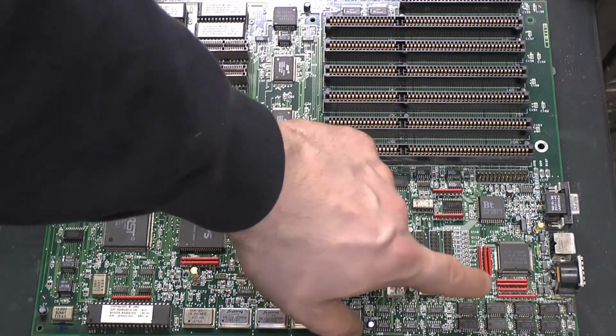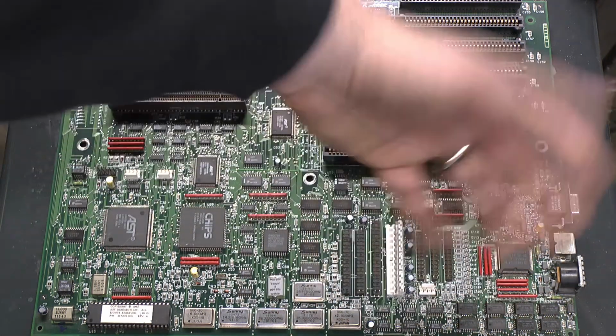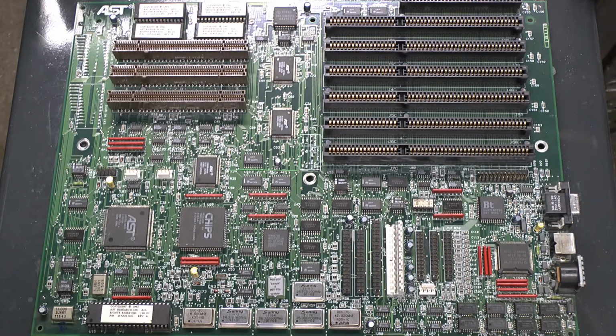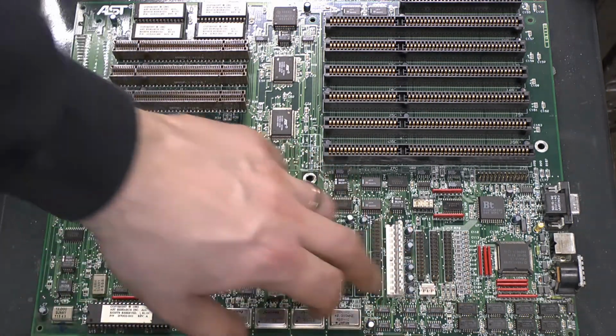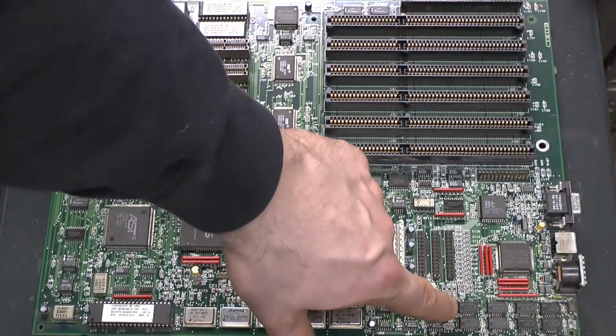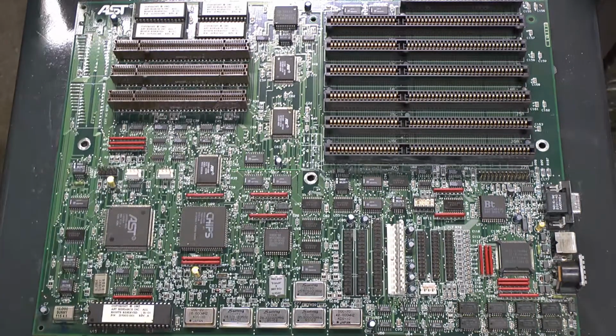And this is our Western Digital Paradise, which became Western Digital eventually. But this is our Paradise chip here. Basically, this computer contains 256 kilobytes of RAM on the VGA chip.